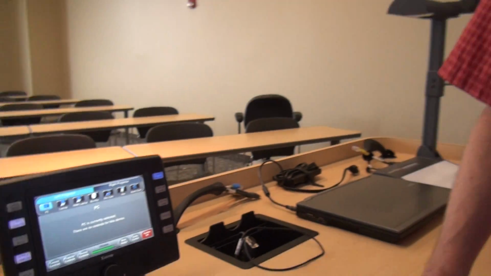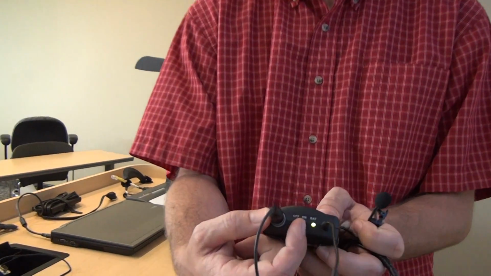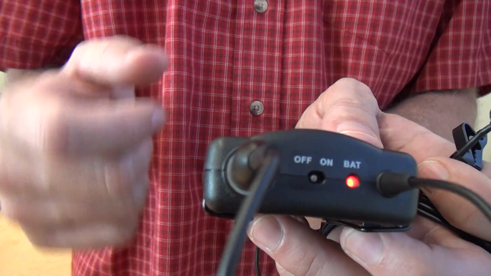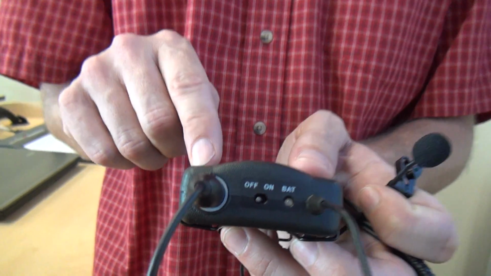When I'm all finished, I want to make sure and switch the off button on the wireless microphone, because the battery will completely drain. Even if you're not using it, if it's just powered on, the battery will completely drain, so we want to make sure and power it off when we're done.